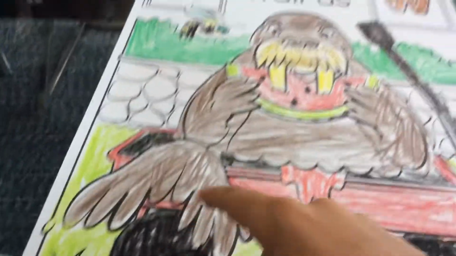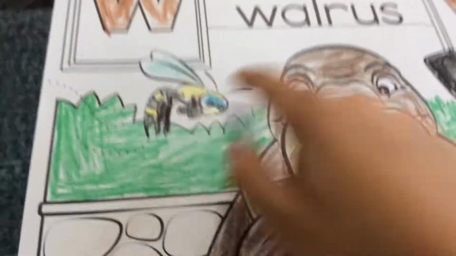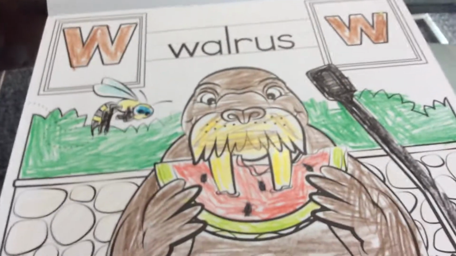And then that's the wagon, the wheels on it. That's the watermelon. Found the wagon, wheels. There's the wall. That buzzing insect. So by the walls is a wasp.